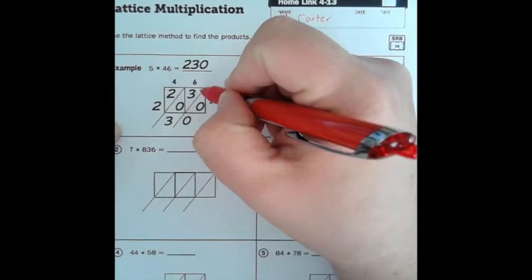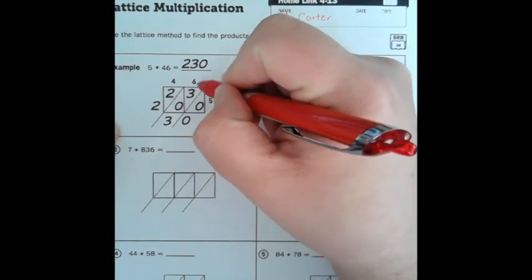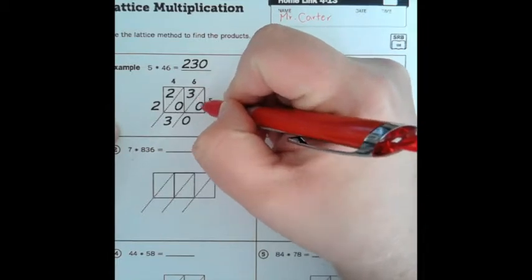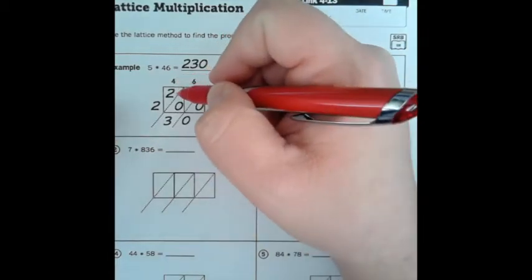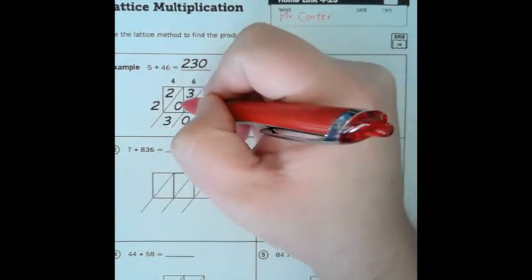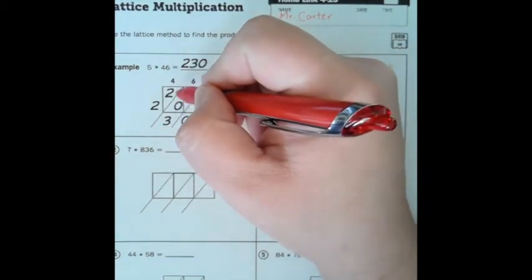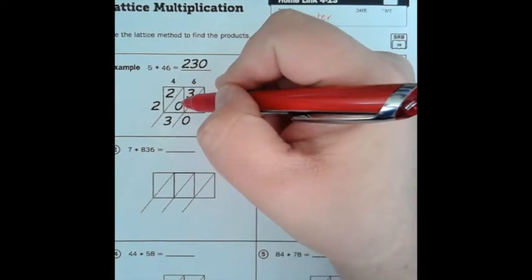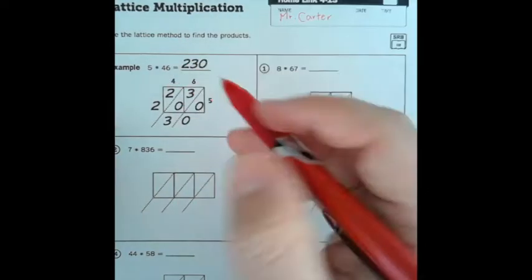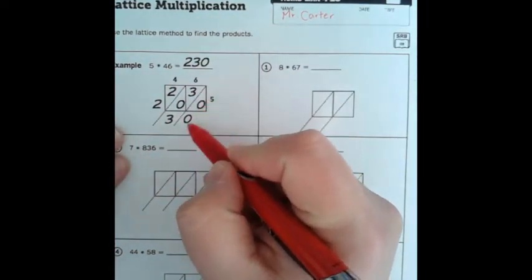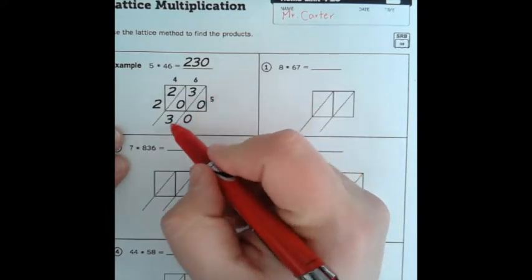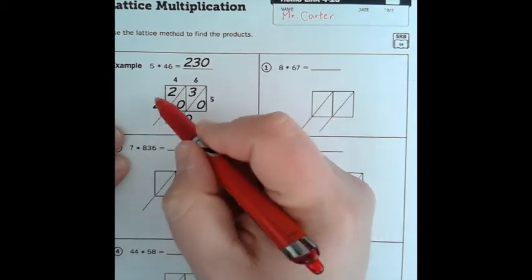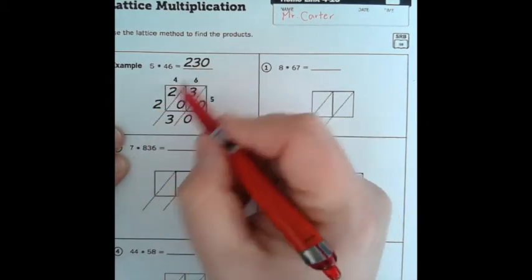Then you just take your box and you multiply it. So in this case, it's 6 times 5 is 30. You put your 3 in the top half, the 0 in the second half, and then you go 4 times 5, which is 20. So you put your 2 again in that top diagonal and your 0 in the bottom. And then what you do after that is you add your diagonals. So you go 0 plus nothing is 0. You go 3 plus 0 is 3. 2 plus nothing is 2. So then your answer ends up being what's on the outside of the array, which is 230.